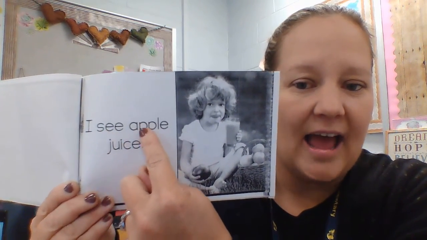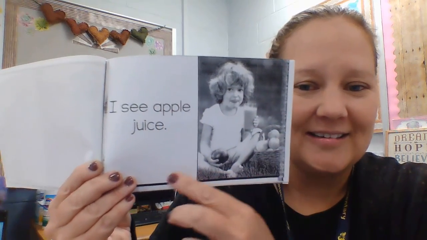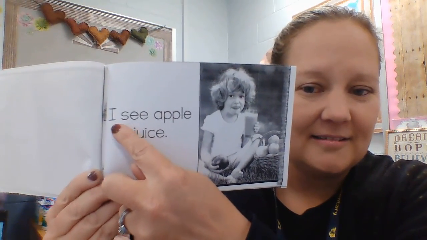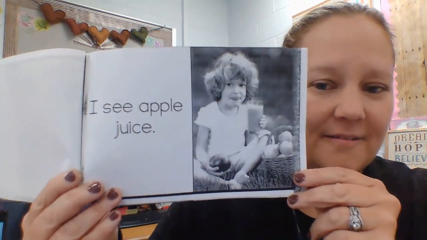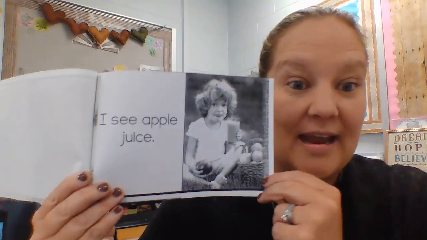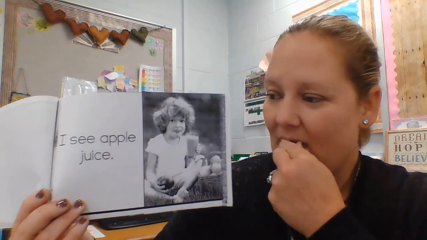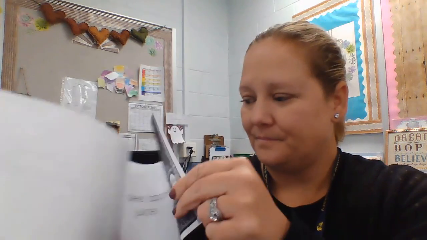Your turn. So they made apple juice out of apples. Turn the page.